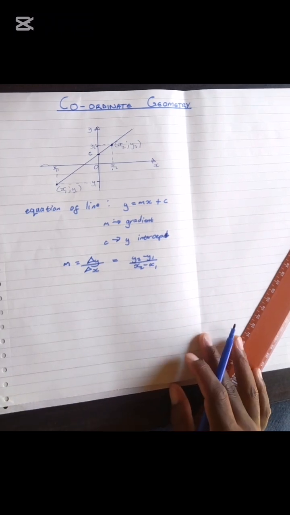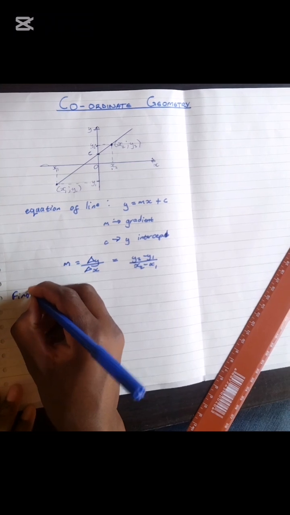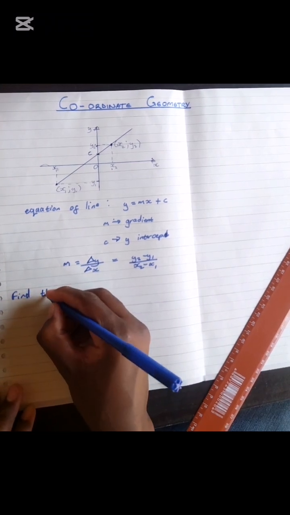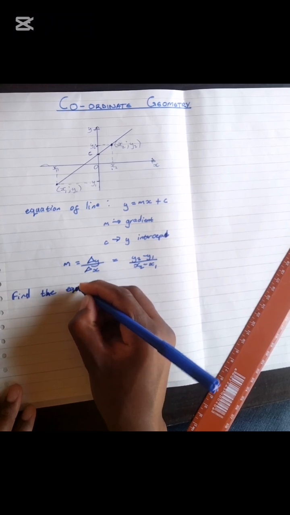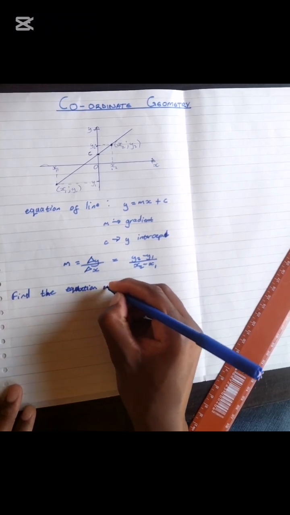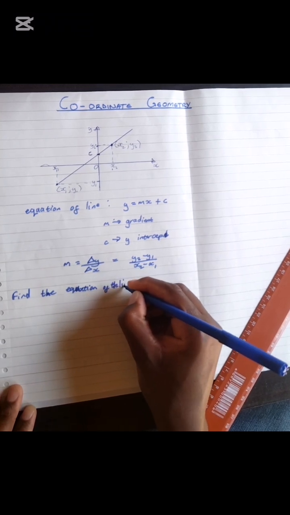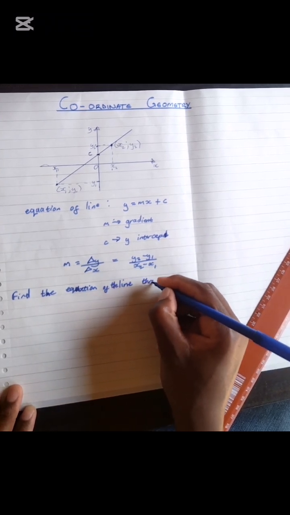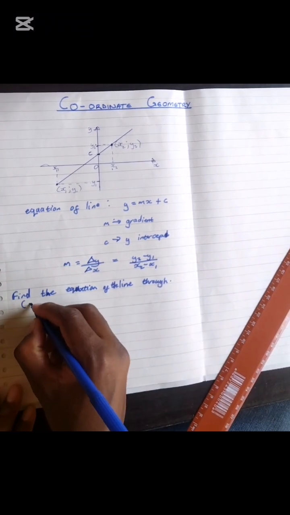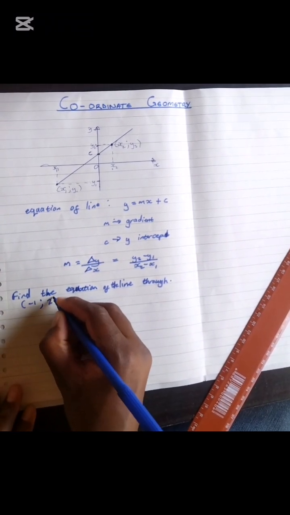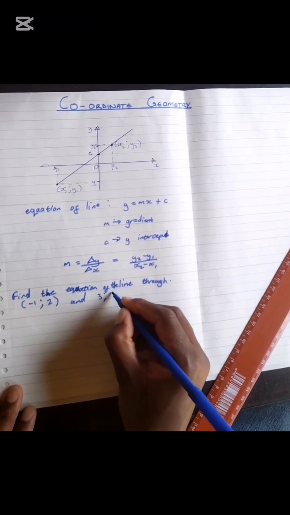So I'll do just a simple example. Here's a question. Find the equation of the line through the coordinates (-1, 2) and (3, 0).